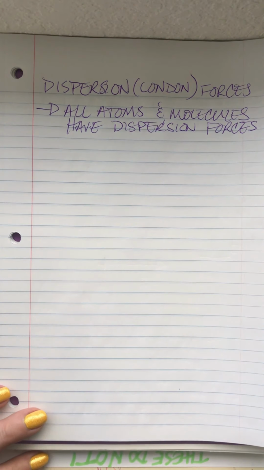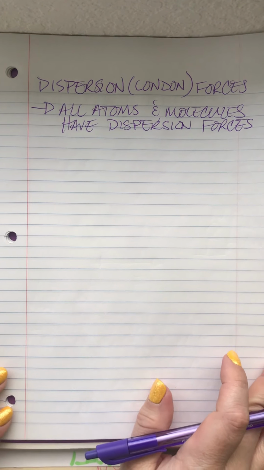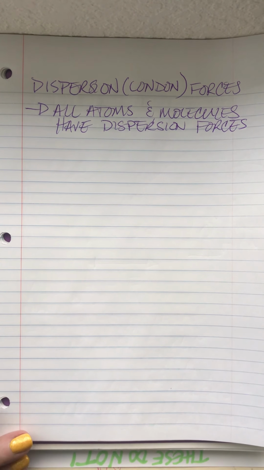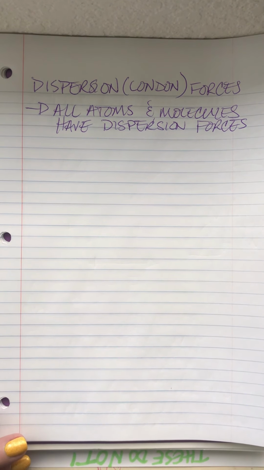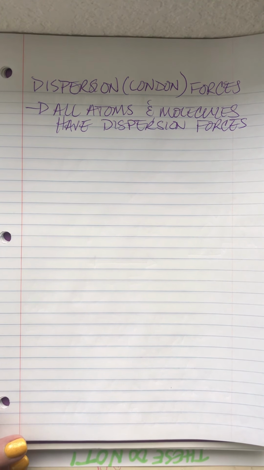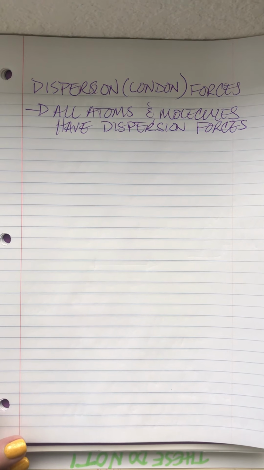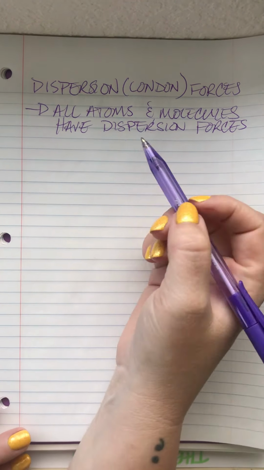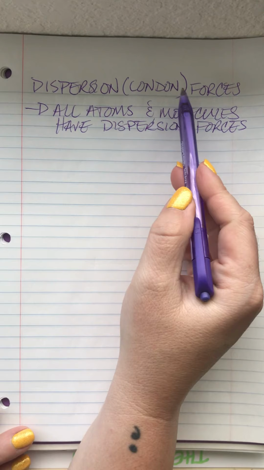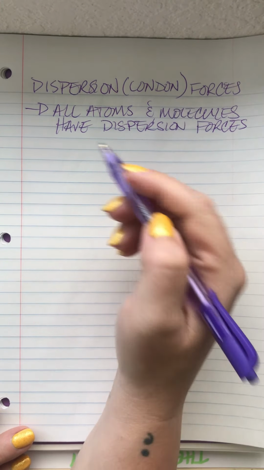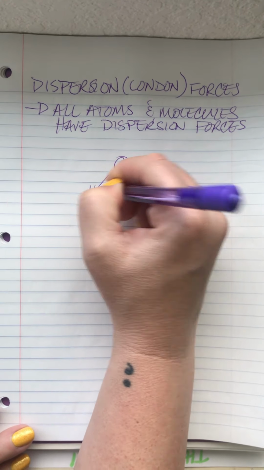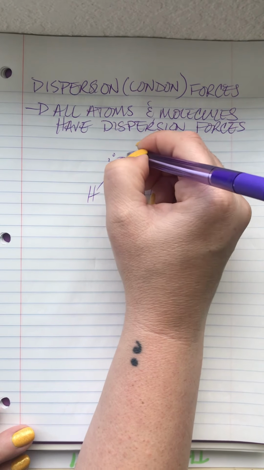Okay, so everybody can have dispersion forces, but if there are stronger intermolecular forces, then those will be the dominant intermolecular forces, right? So the dispersion forces being the weakest one, let's say we were talking about our water molecule, right?